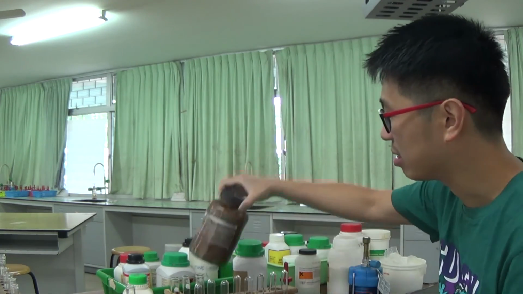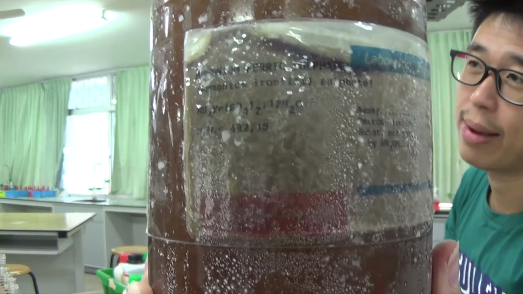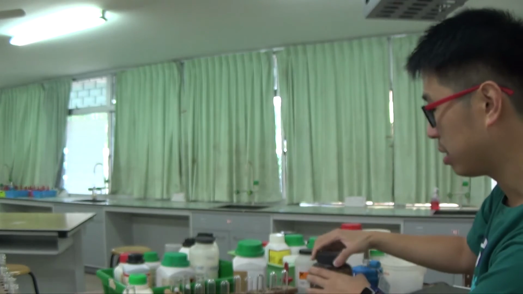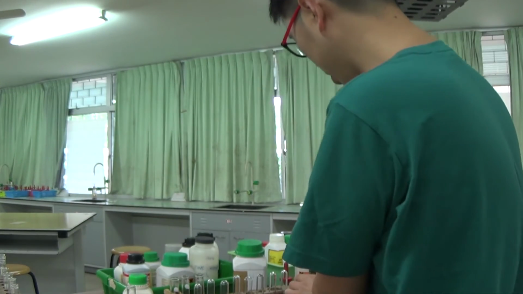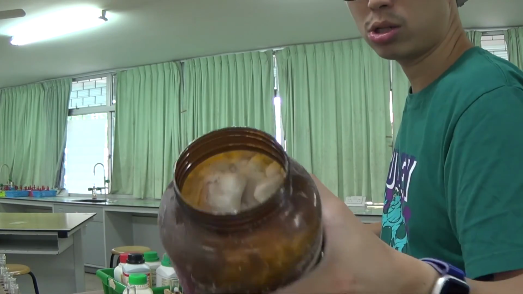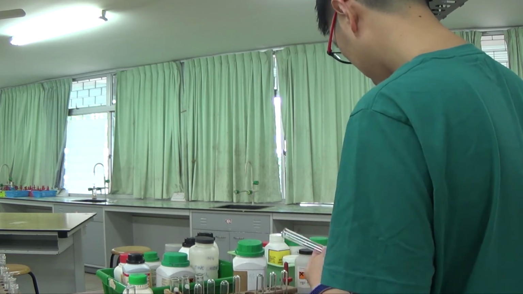I'm just left with the last thing that I want to show you. This is ammonium iron 3. This is different, right? Just now was ammonium iron 2. This is ammonium iron 3. The solid looks white, but that's because it's a mixture.